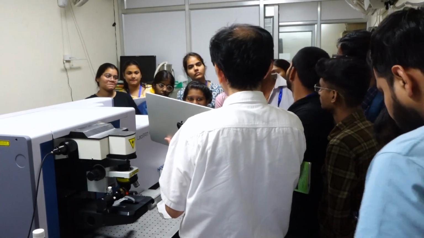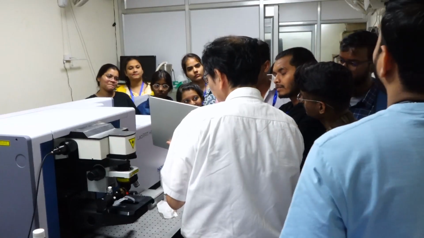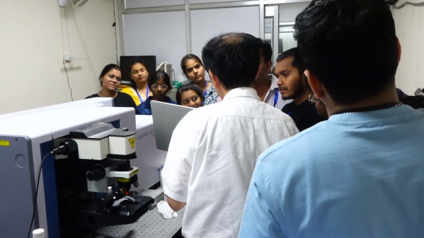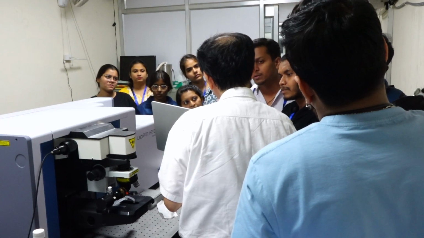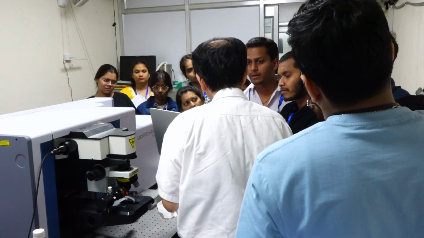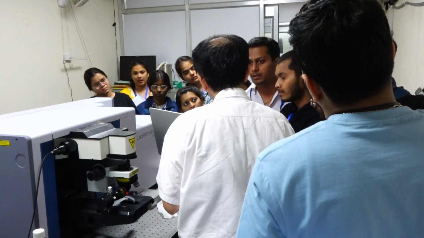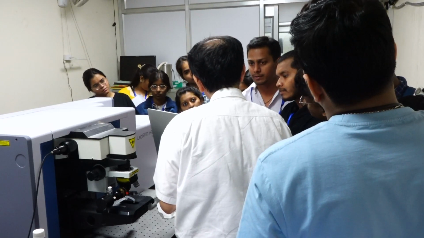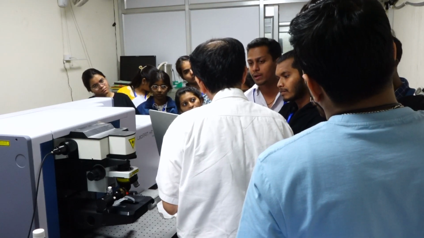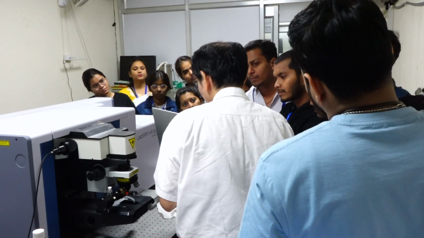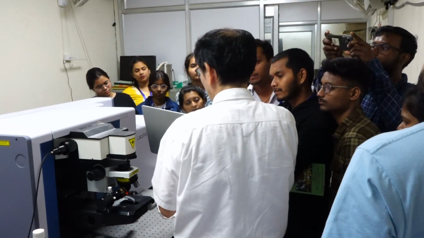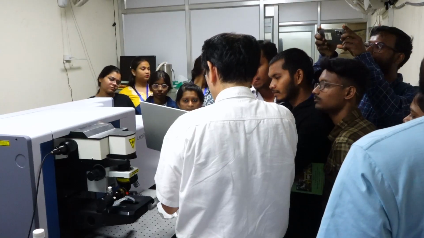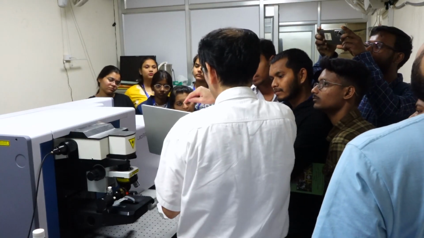One more thing: when we want to take Raman imaging spectra, how can this be achieved? If we want to see the APIs in a tablet, how can we see them? If you do imaging, you can gather this kind of data at each position.